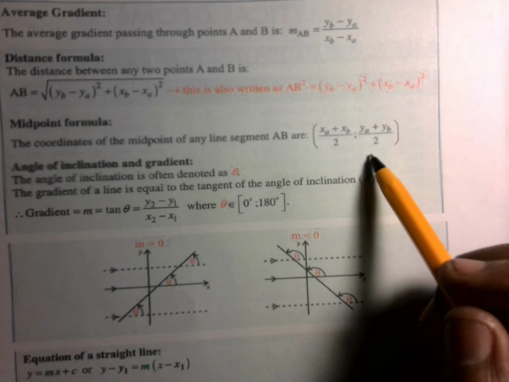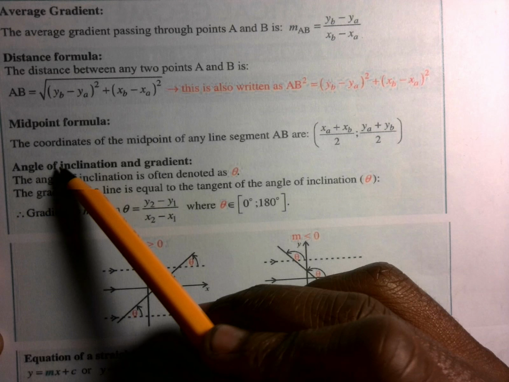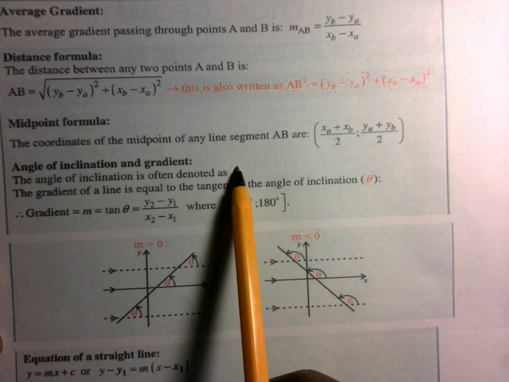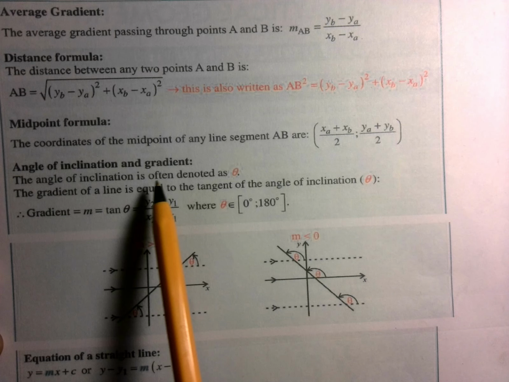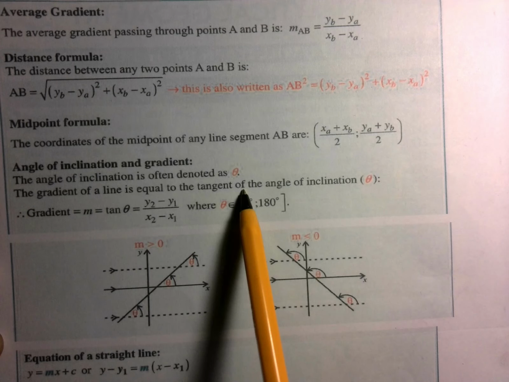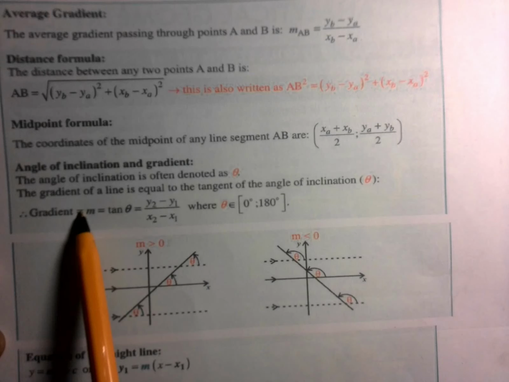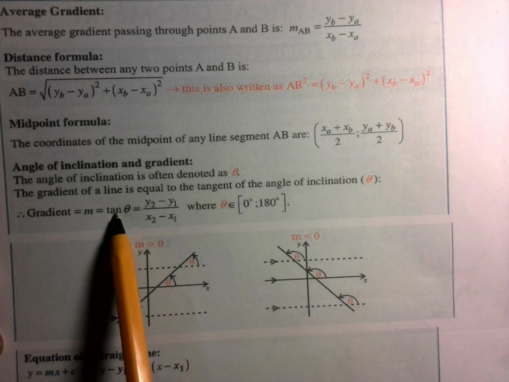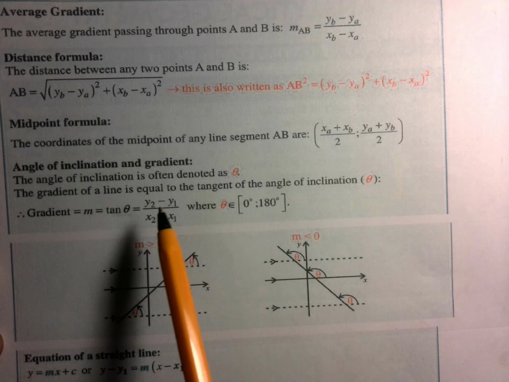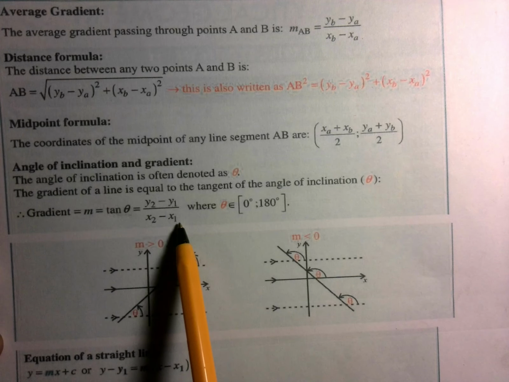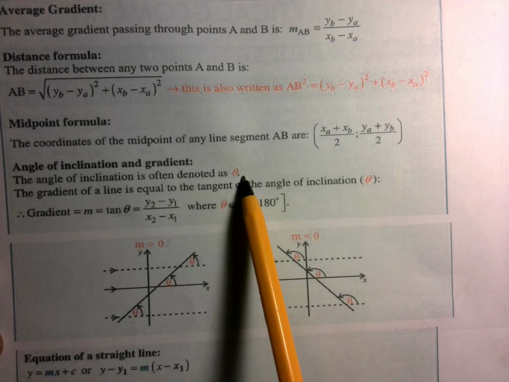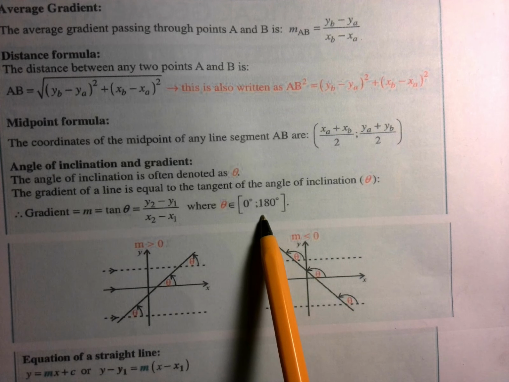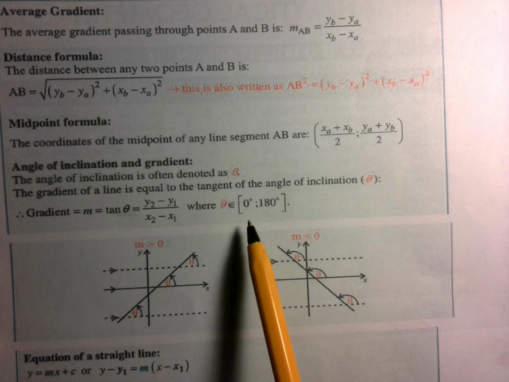And we also have the angle of inclination. Now the angle of inclination is often denoted as what? As theta. The gradient of a line is equal to the tangent of the angle of inclination. That means the gradient m is equal to what? Tan theta, the tangent of the angle of inclination. Since we know m can be given by y2 minus y1 over x2 minus x1, and the angle theta is the angle between 0 degrees and 180 degrees, the values of theta will always be between 0 degrees and 180 degrees.